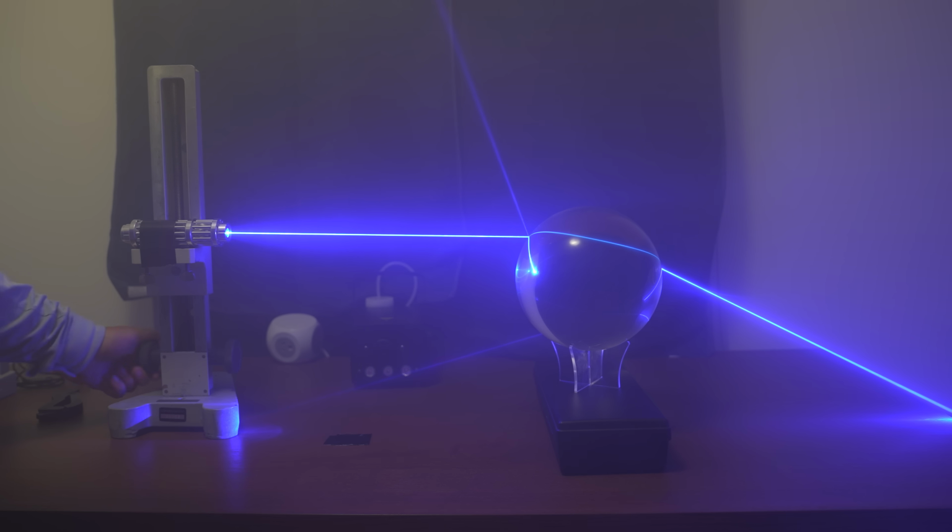So the blue only makes it to there. Green to here, red to here. So it is a pretty serious spread here. I think my experiment may be a little wonky, honestly. I think this one wasn't perfectly horizontal.